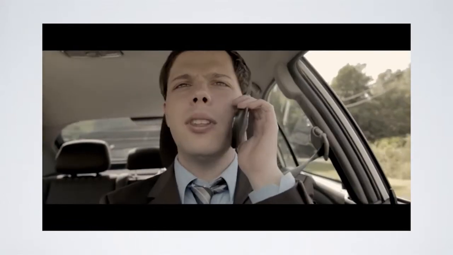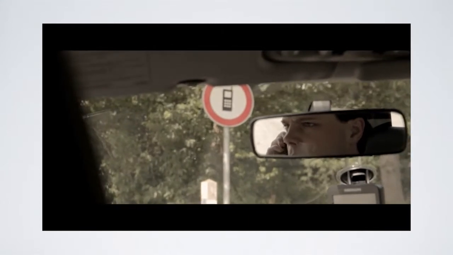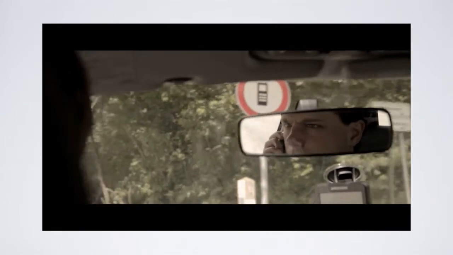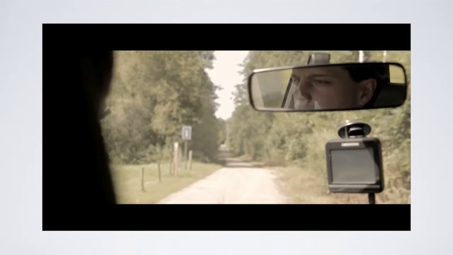What you're also able to do is put it on the dashboard, as you can see right here. We didn't have to take out the front window as they do in motion picture films, or just shoot through the window and then you've got all these reflections. No, we were just able to put the camera on the dashboard. And I've got some more examples.